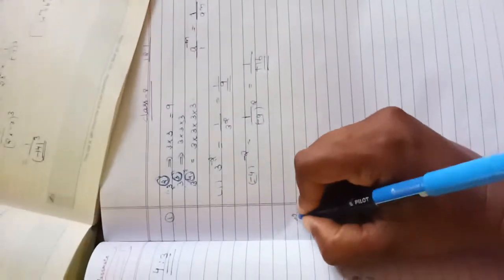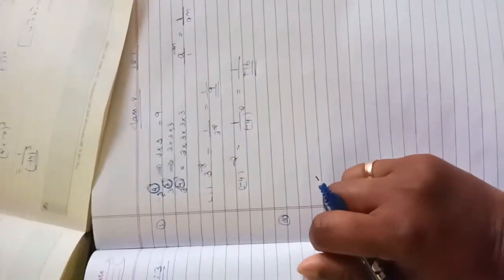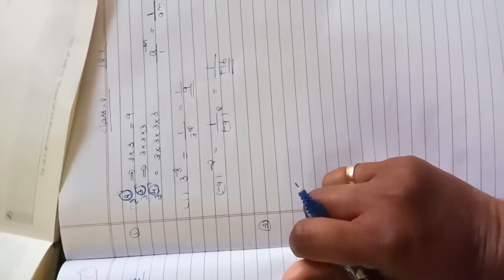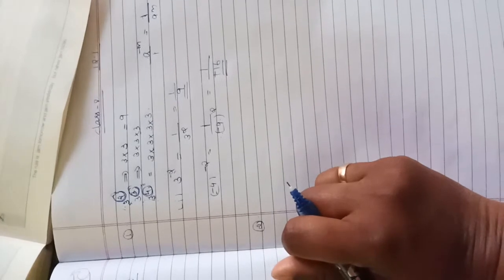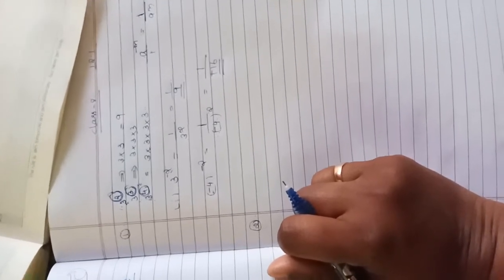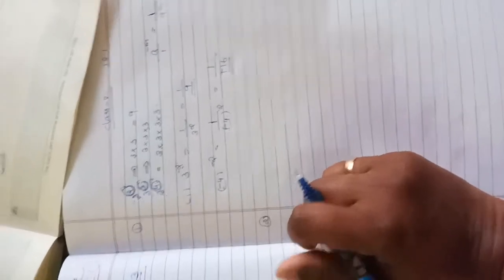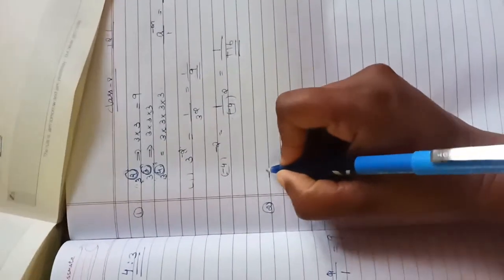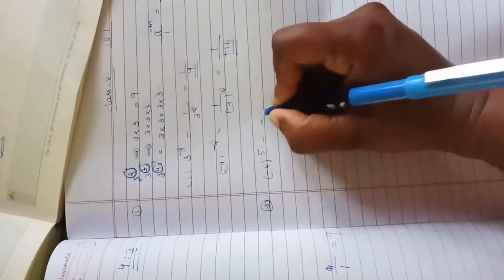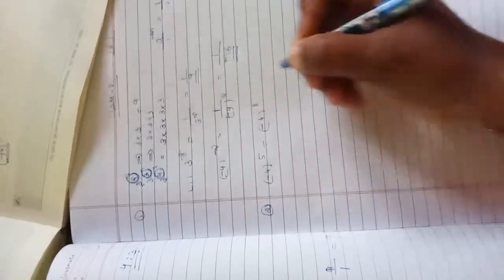Next, question number 2. Simplify and express the result in power notation with a positive exponent. So we have to write it in terms of powers, and it should have a positive exponent. Okay, so the first question: minus 4 the whole raised to 5 divided by minus 4 the whole raised to 8.